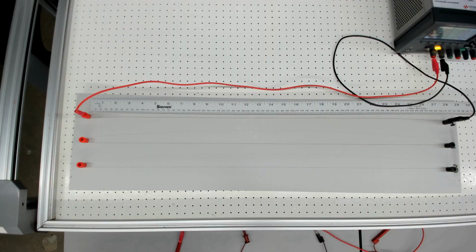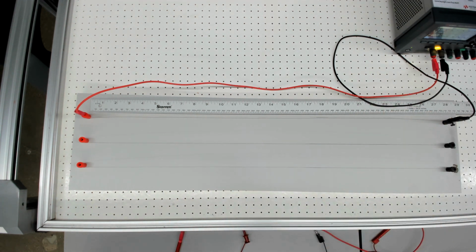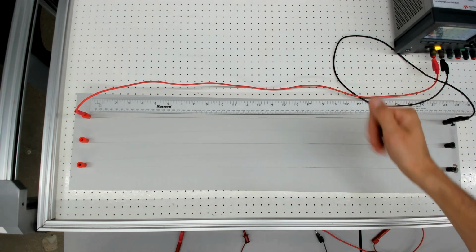So here we're going to look at collecting data for our second part. Here we have basically the same setup we had used before, where we have our power supply hooked up across our resistive wire board here. And for all of these measurements we're going to be taking, we're going to set the current to 0.1 amps. So that's the same current we're going to be using for all data points we take across all 3 wires here.